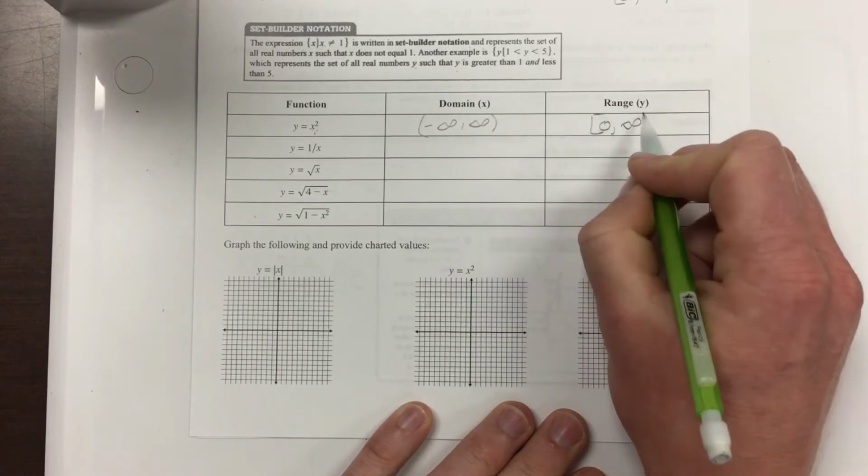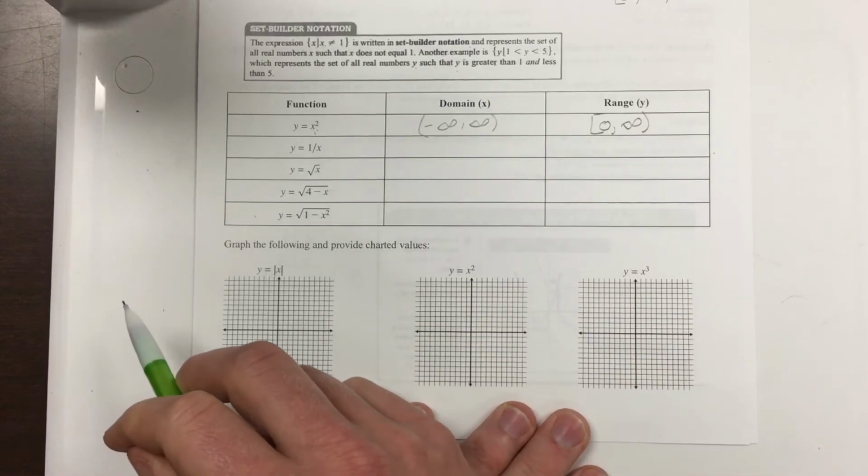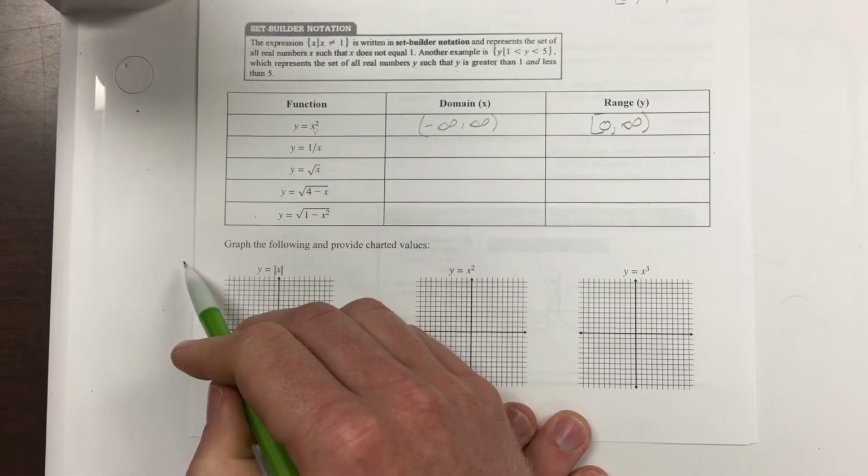And anytime you have any questions on these, what you need to do is make a t-chart. This one seems pretty easy, but sometimes you might need a t-chart to figure it out.